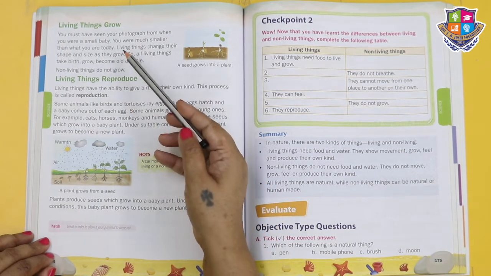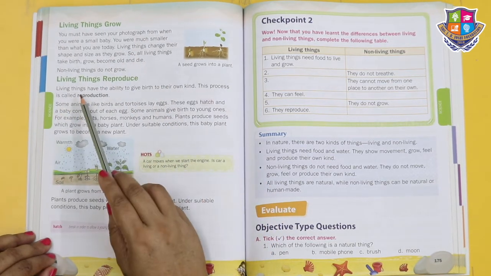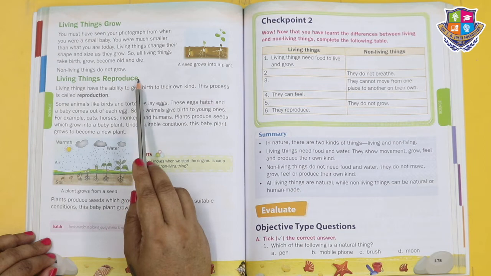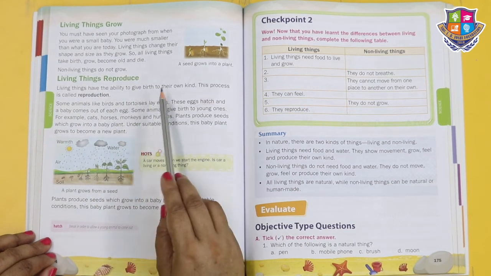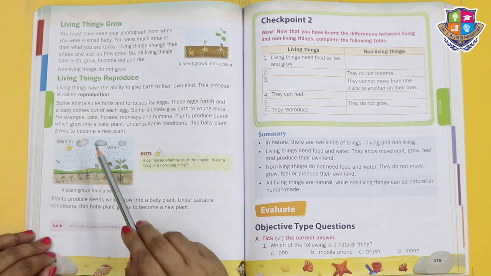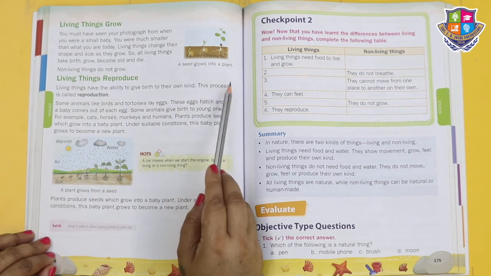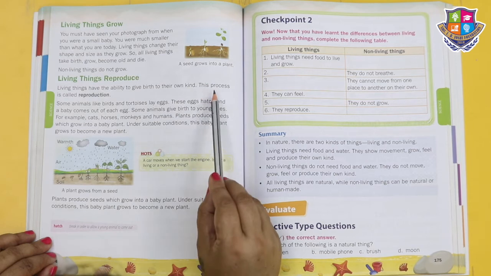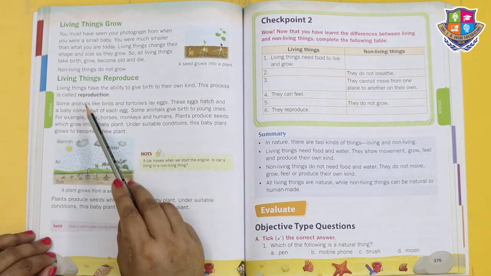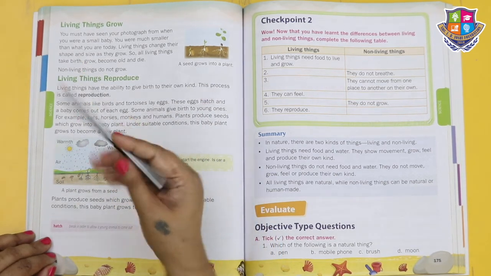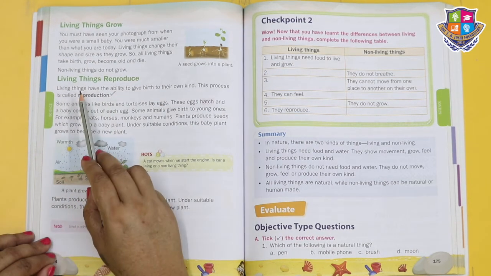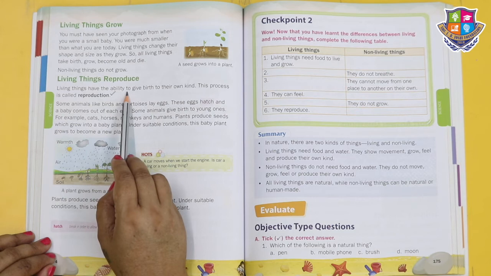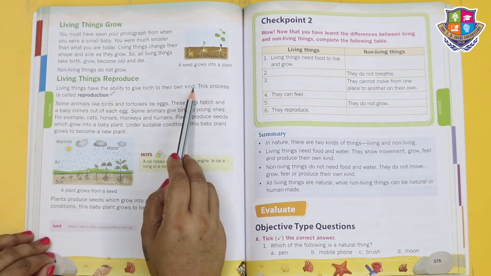Now this was about living things growing. Next we'll go to living things reproducing. Living things have the ability to give birth to their own kind. And what is this process called? This process is called reproduction. Reproduction. The living things have the ability to give birth to their own kind.